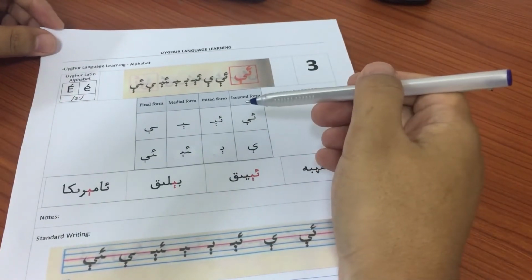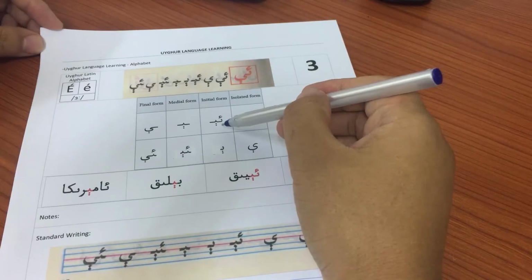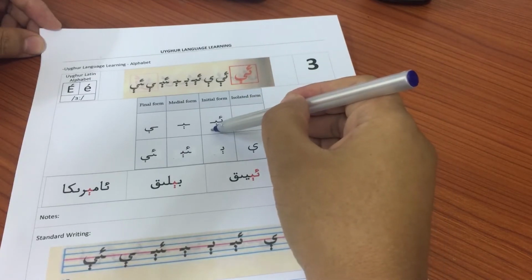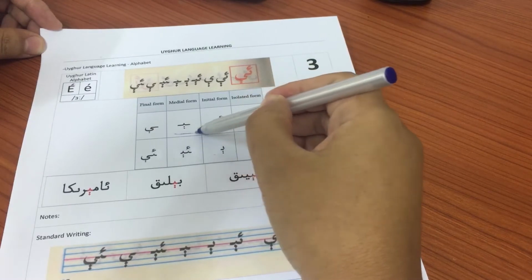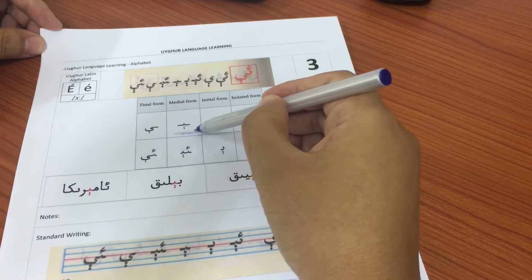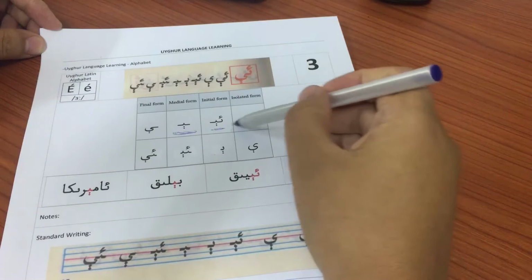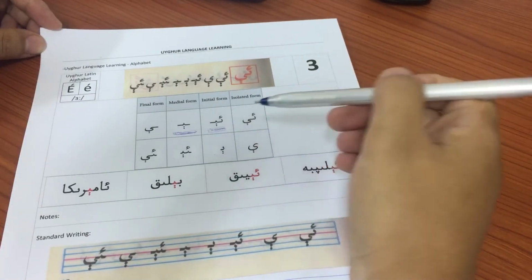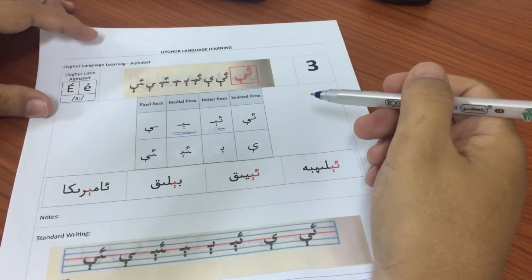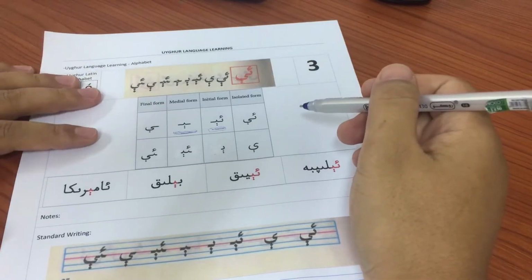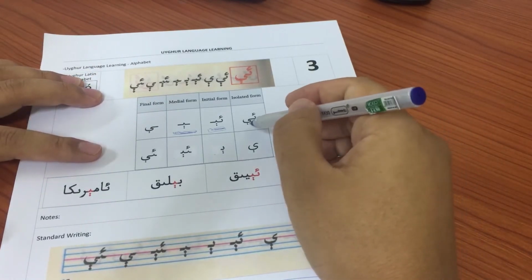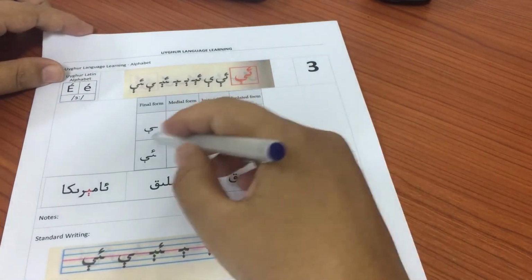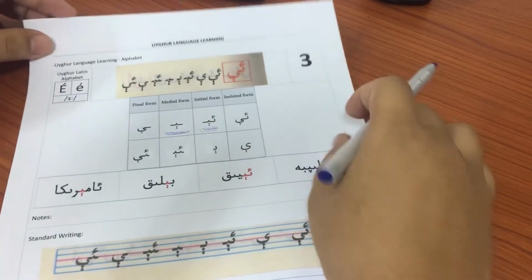Okay, mostly we use this initial form, this a and this a. This we use very often. Other forms we use also, but in this phase we will not focus too much attention on other forms of a.